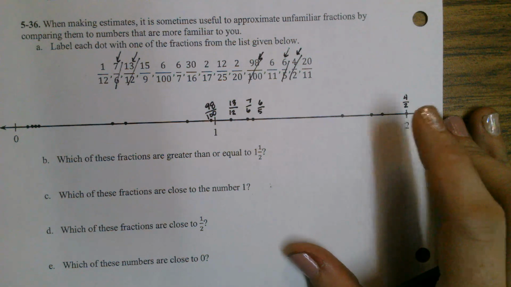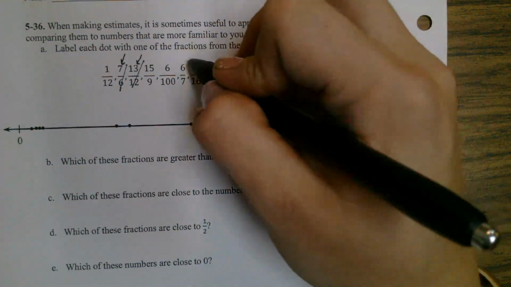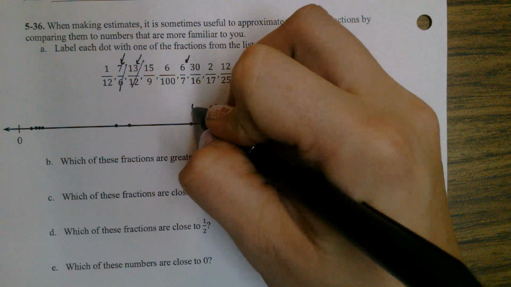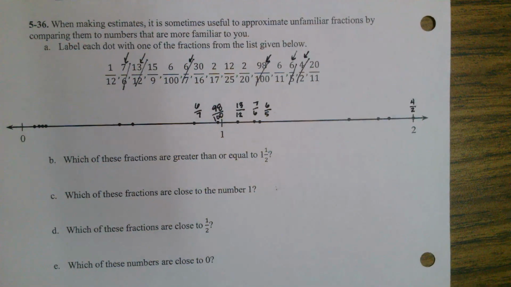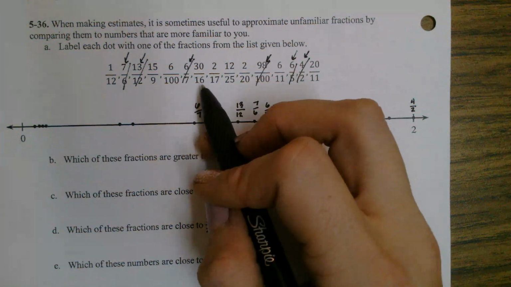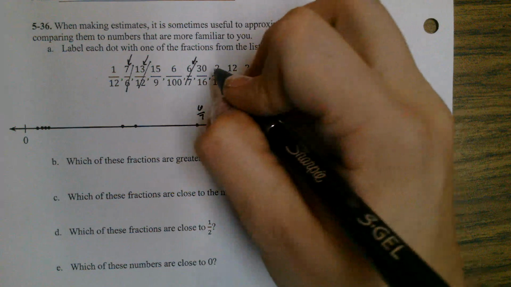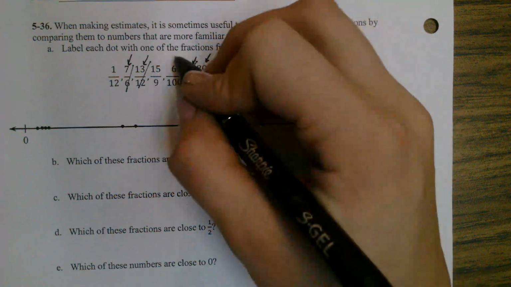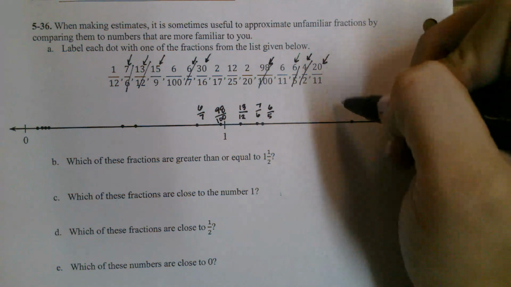Now I can do the other one that's close to 1, 6/7. 30/16, that's like more than 1. So I still have 3 more that are more than 1. So I have 30 sixteenths, 15 ninths, and 20 elevenths.